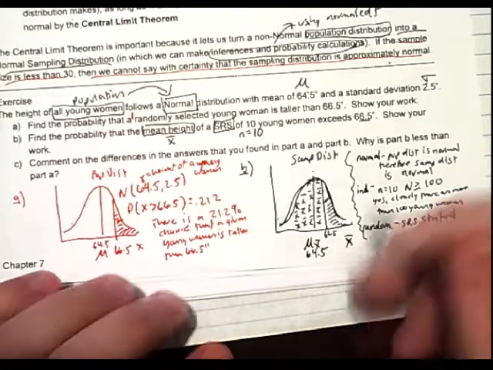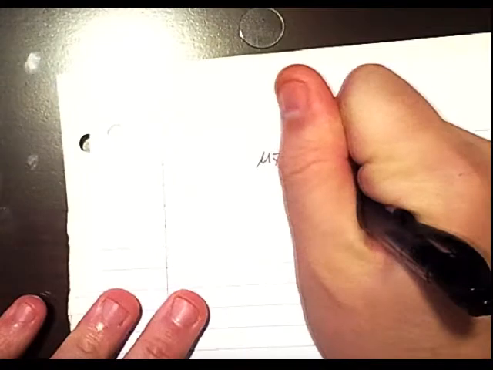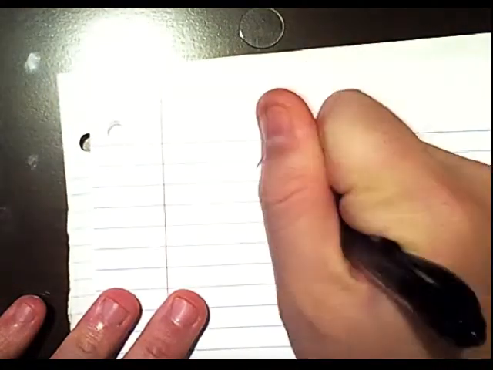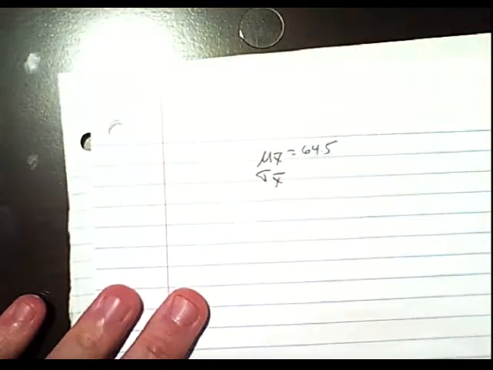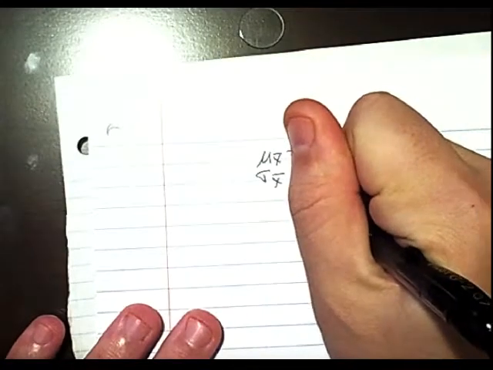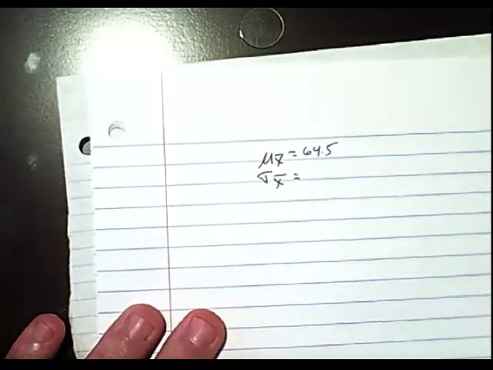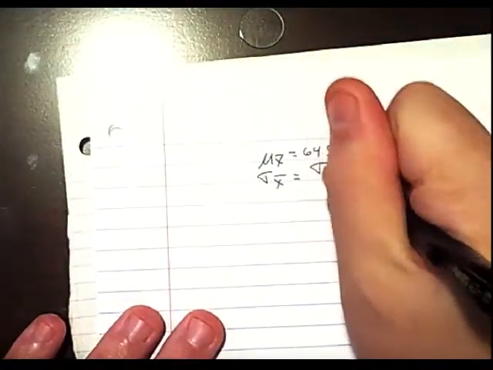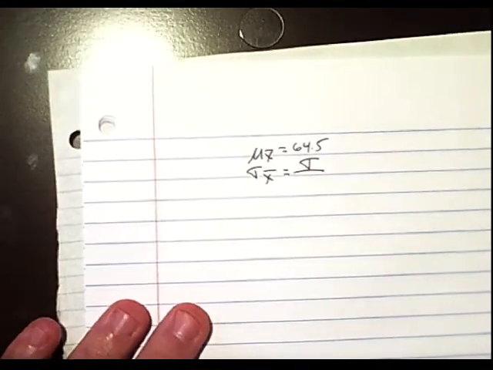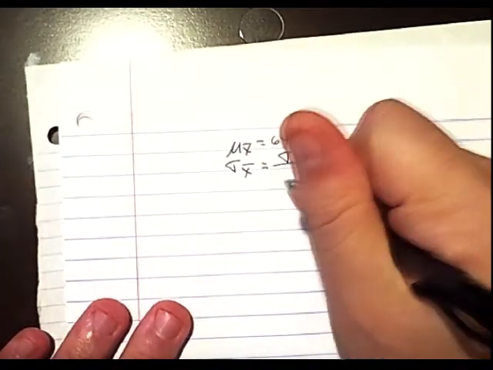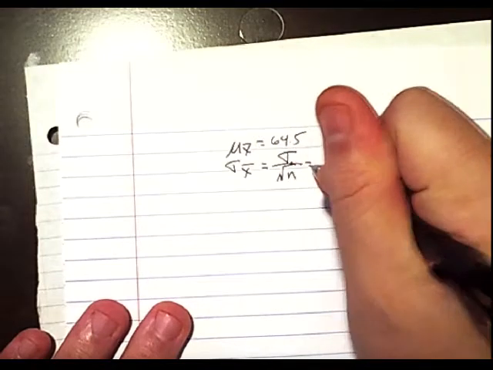I'm going to do this on another sheet of paper. I know that mu of X bar is 64.5. But how are we going to find the spread of the sampling distribution? We have to take sigma, the population standard deviation, and divide by the square root of n.